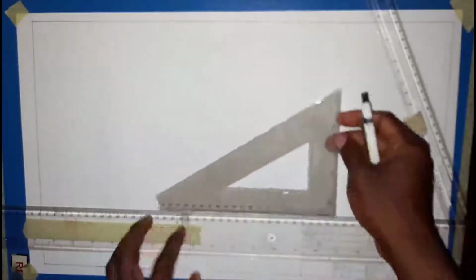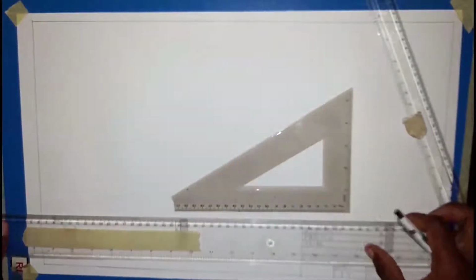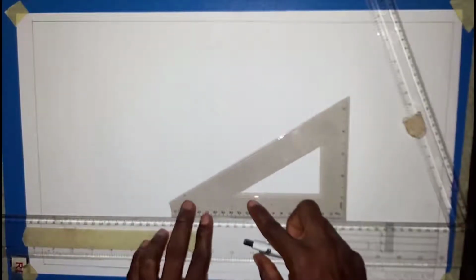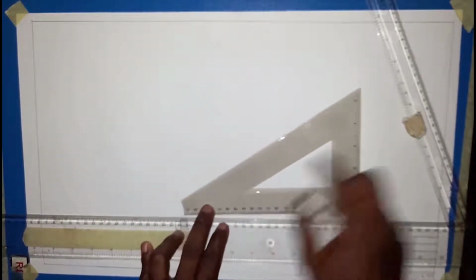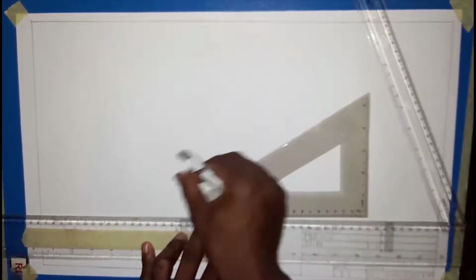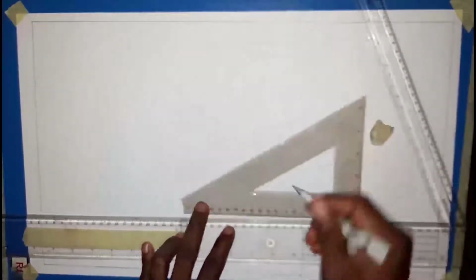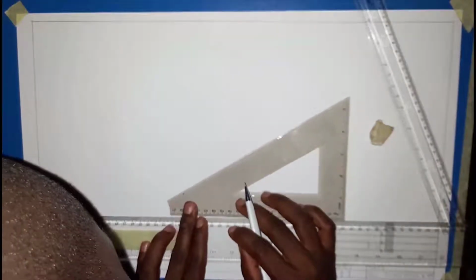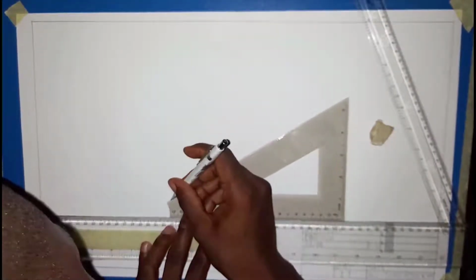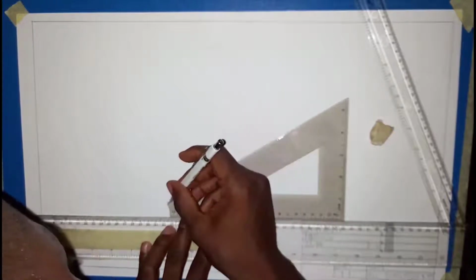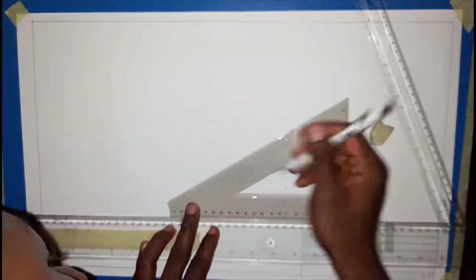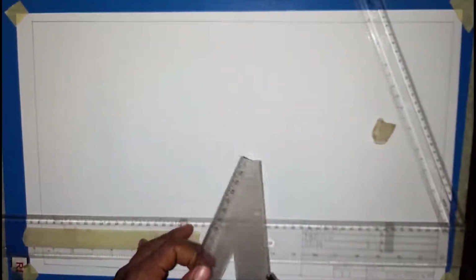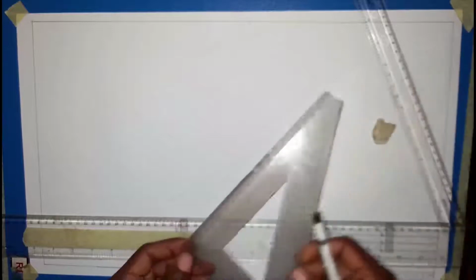Then draw a line from here upward. That's a thin line. So let's not forget that we have a structure which is 15 centimeters.